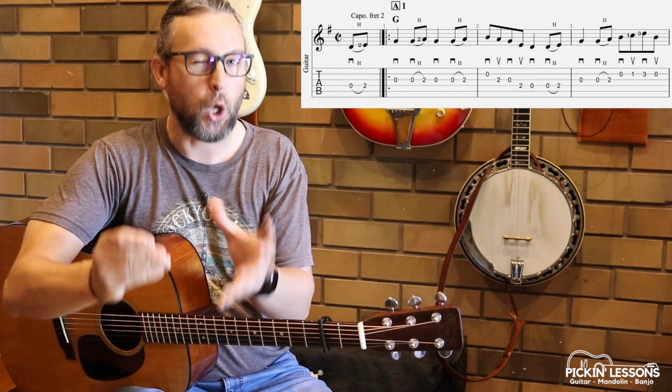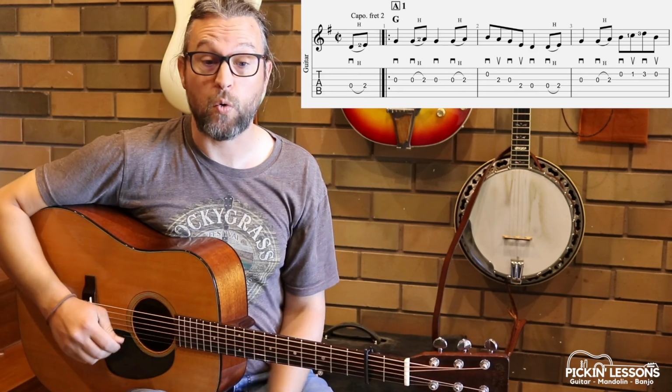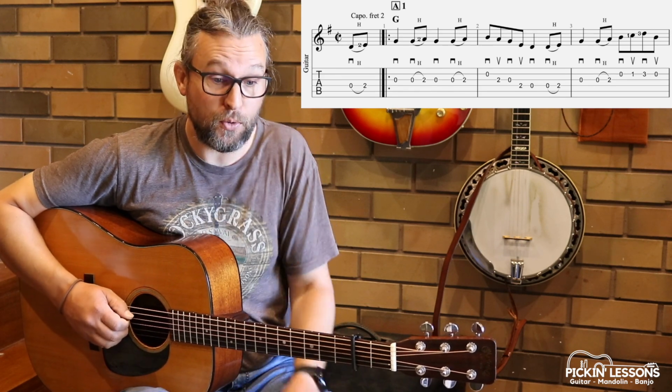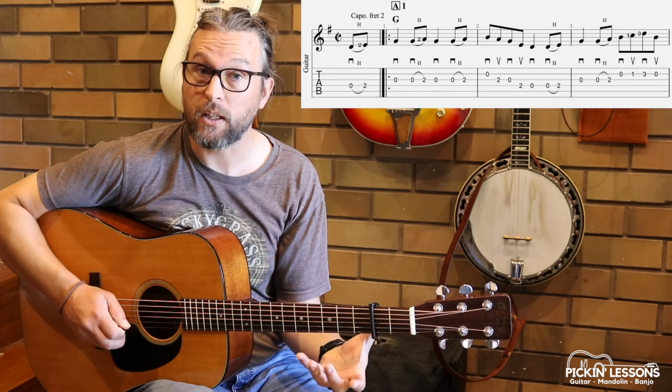So as we learn it slowly though, we are going to just count it in straight 4 quarter notes because it'll be easier. So our pickup is on count 4. 1, 2, 3, 4, into beat 1 there.